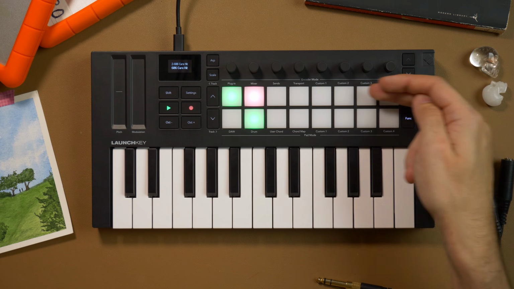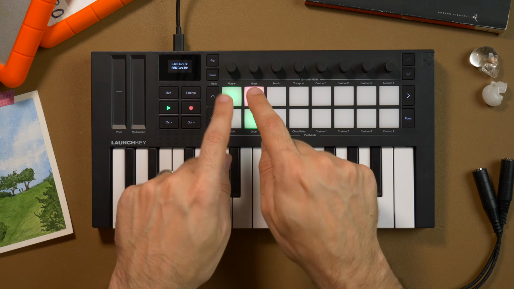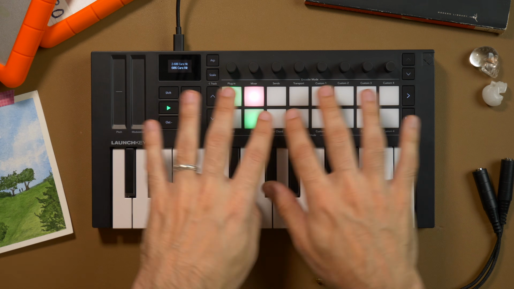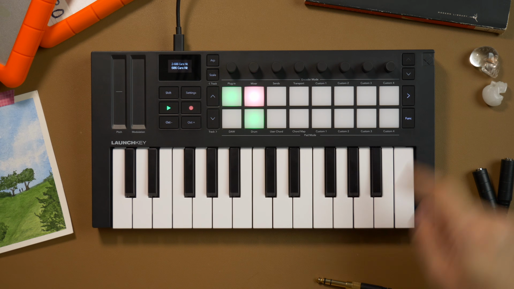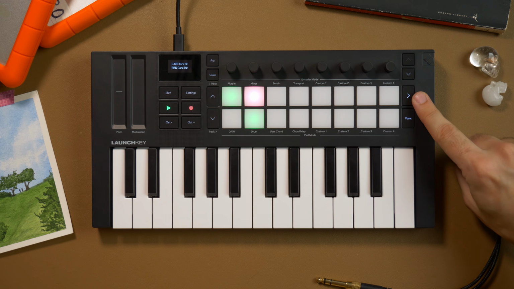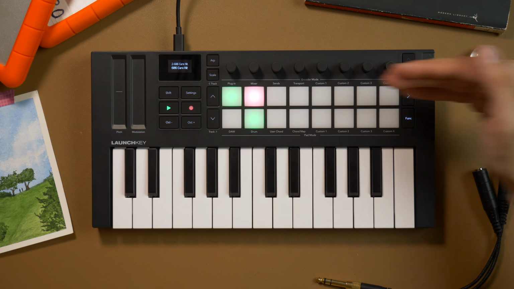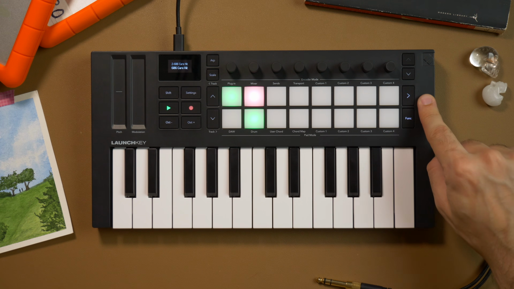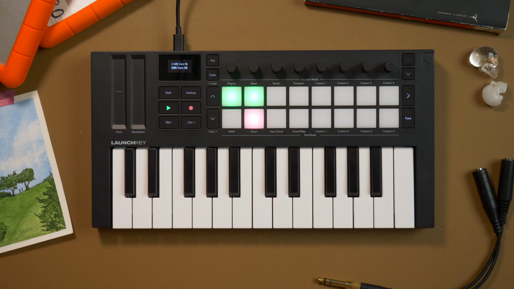But let's say I want to launch both of these clips in this row at the same time. It would be easy enough just to push the buttons at the same time, but if we get multiple loops later on, that might be a little more difficult. So now we can use this button right here, which is a scene launch button. A scene is a horizontal row of clips. So let's go ahead and press that. And now both of those clips are launched.